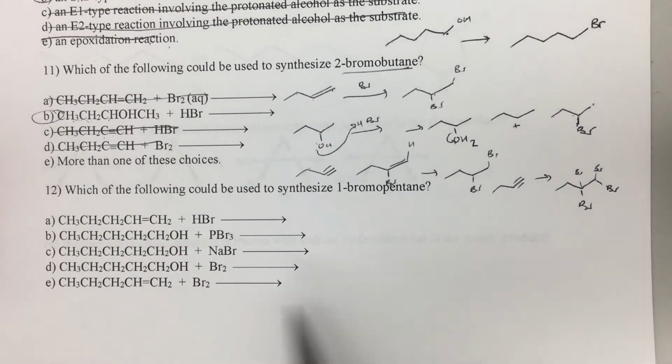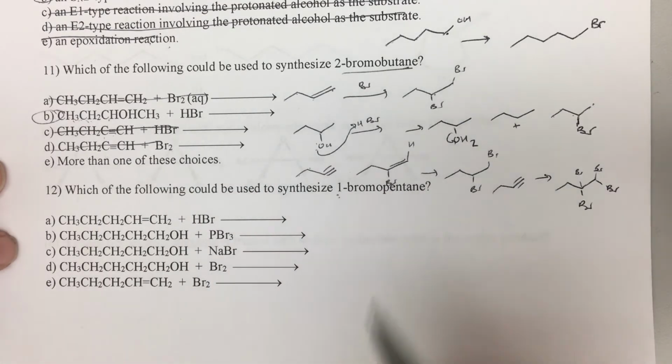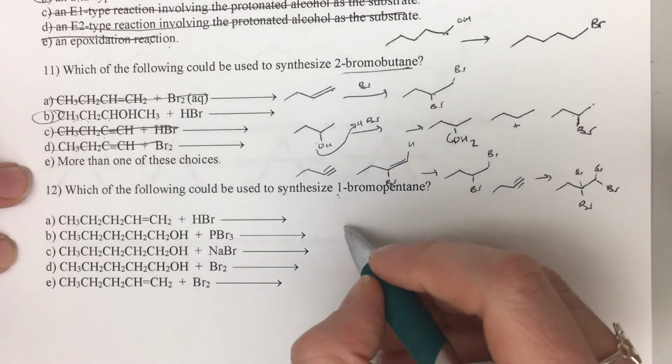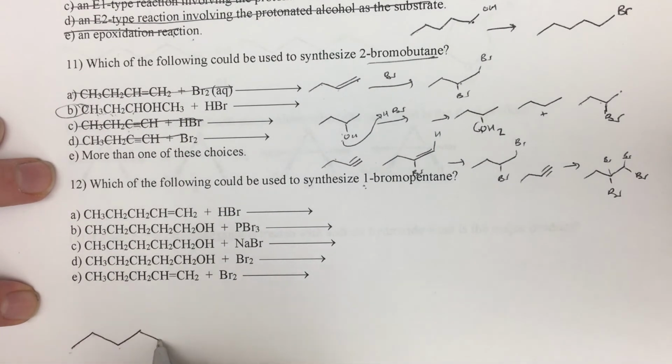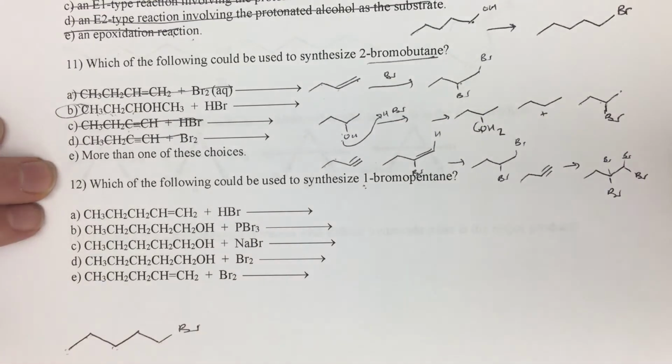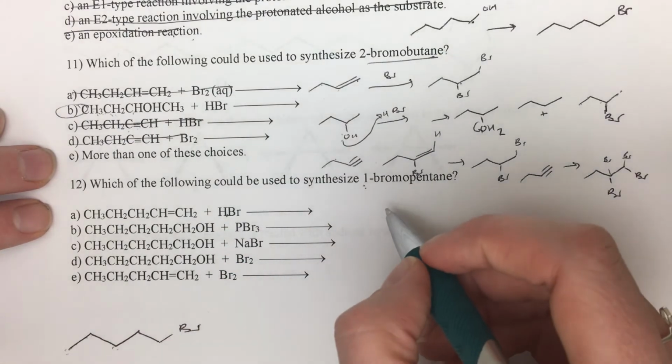Okay, next question is very similar, which could be used to synthesize 1-bromopentane. So 1-bromopentane, I should have drawn this out last time, looks like this. 1, 2, 3, 4, 5, and a bromo on carbon 1. So this right here is actually pretty promising to me. Let's see.